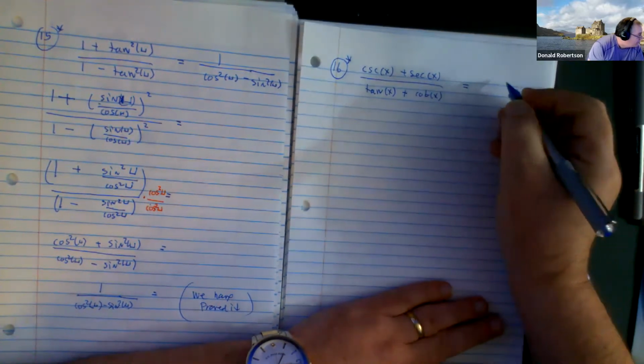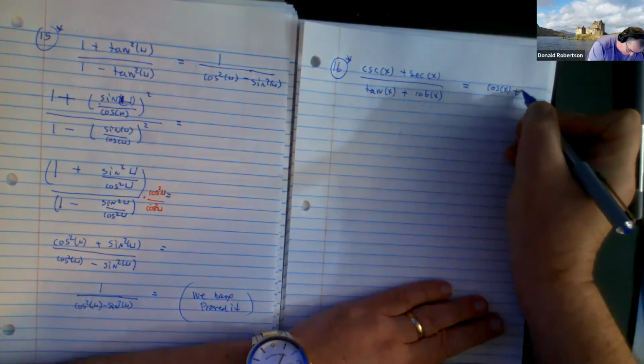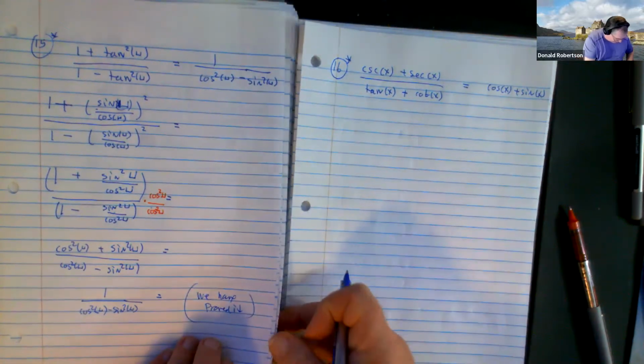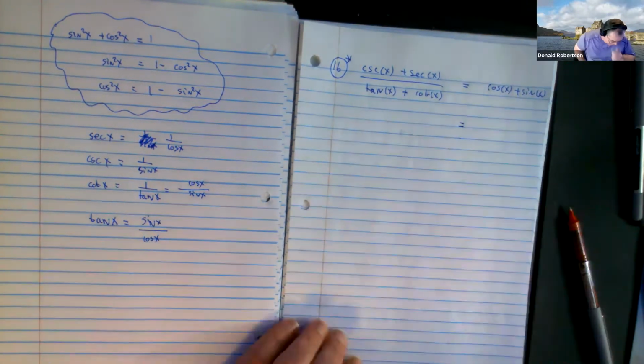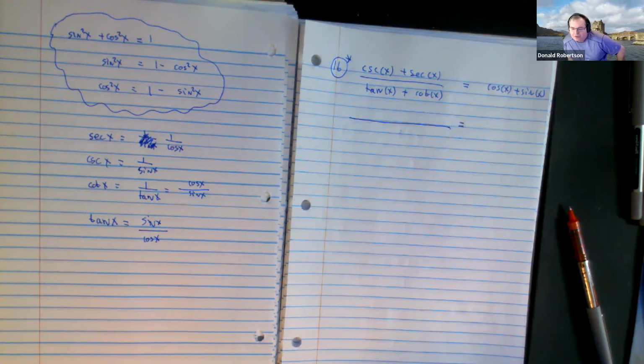And we have to prove that it's the same thing as cos x plus sin x. That is our identity. Any suggestions for what to do in the next line?